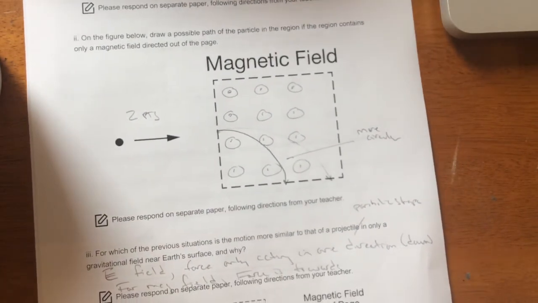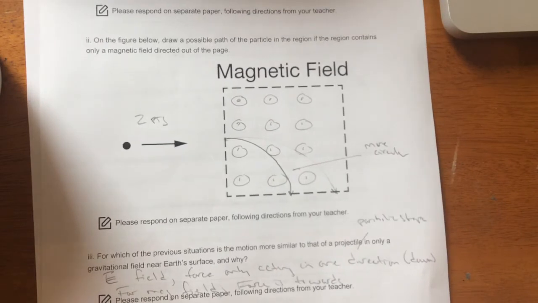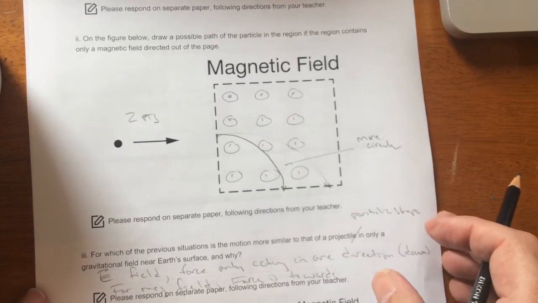Now you may be wondering why I mentioned projectile motion. Recall, AP Physics 2 is based on the assumption you've mastered the skills in AP Physics 1, so you can see stuff that you saw pop up.